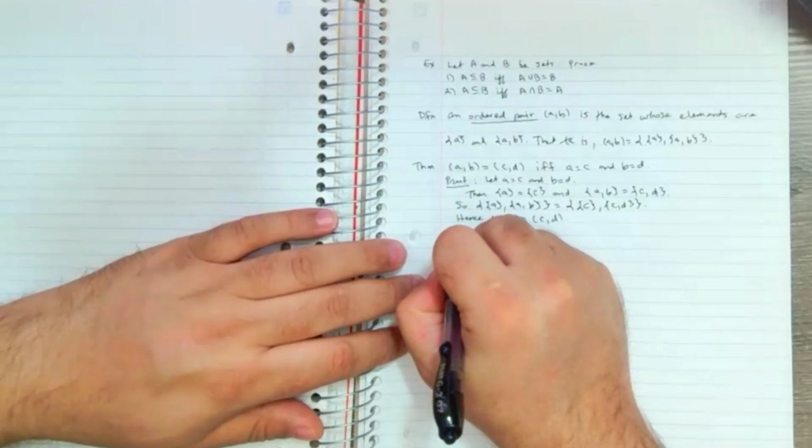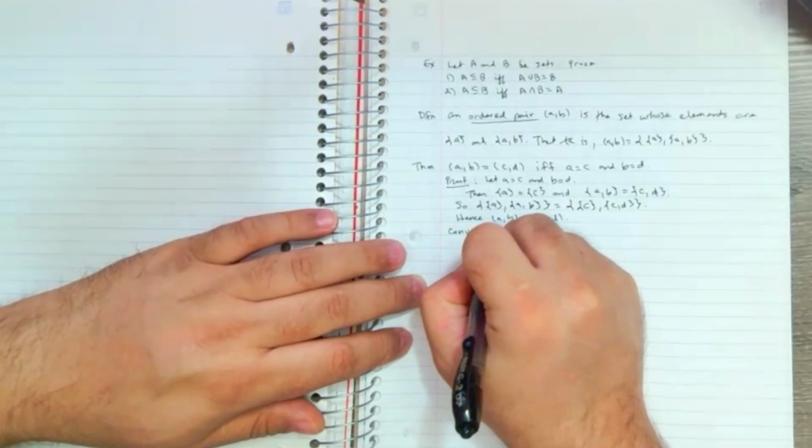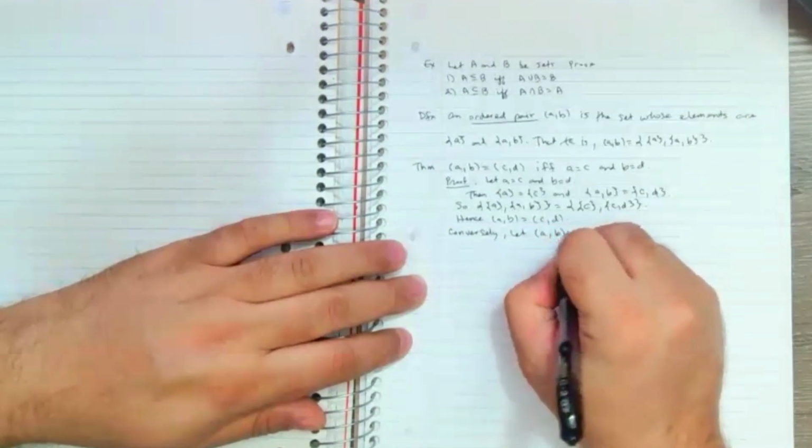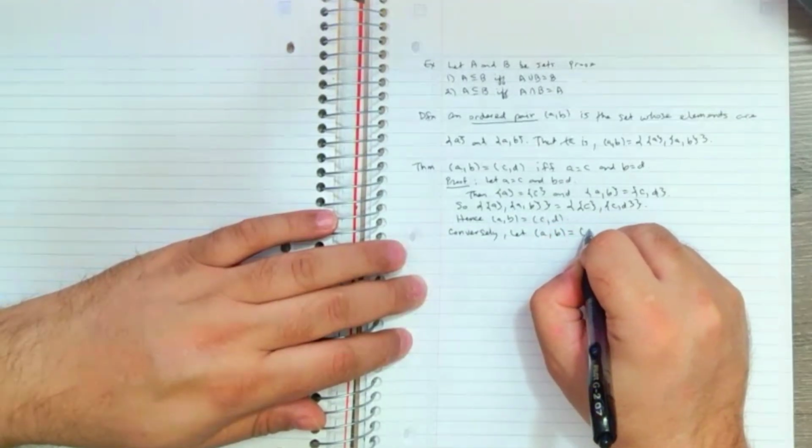So conversely, let the ordered pair (A, B) be equal to the ordered pair (C, D).